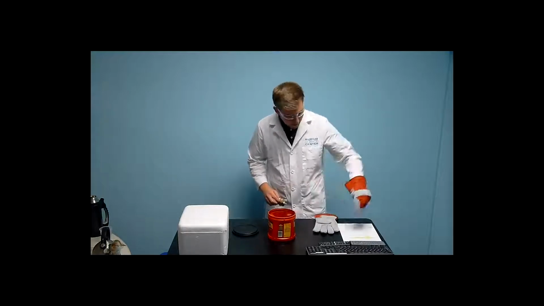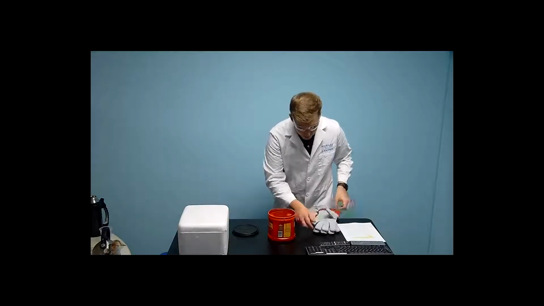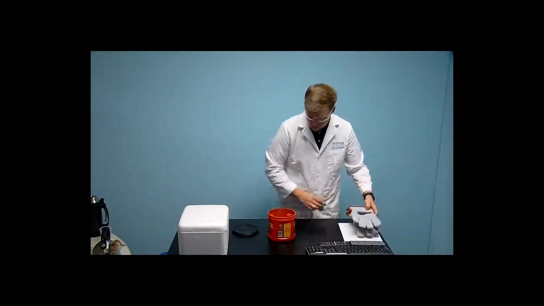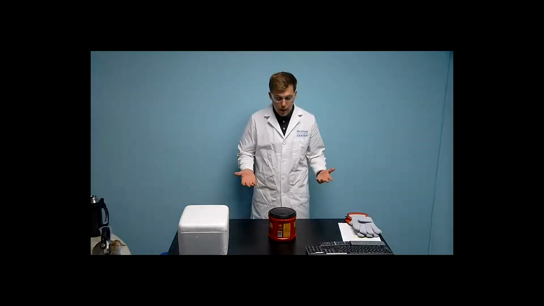I can see some bubbling action taking place inside as the gas starts to fill up the rest of the container. And what I'm going to do is I'm going to take the lid, place it on top here, seal it down nice and tight, and we just wait, because it tends to release gas.